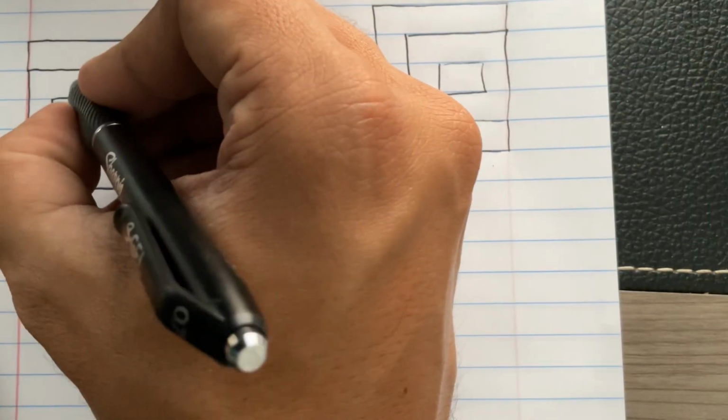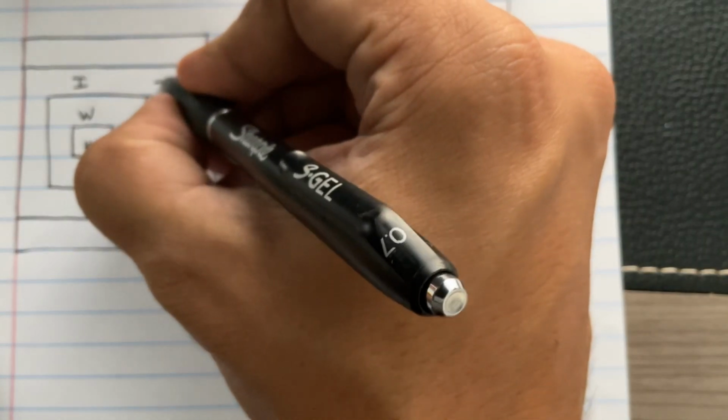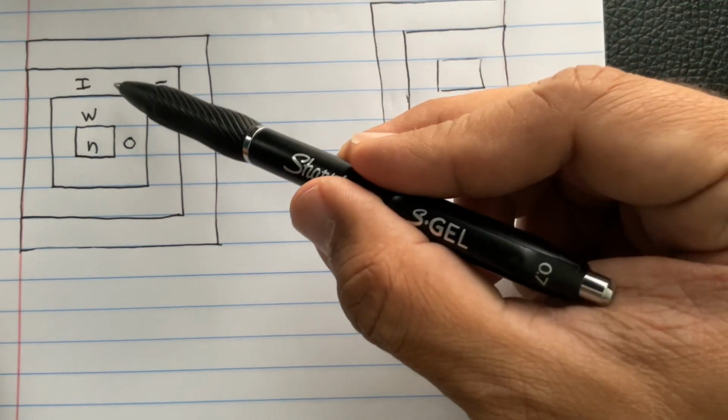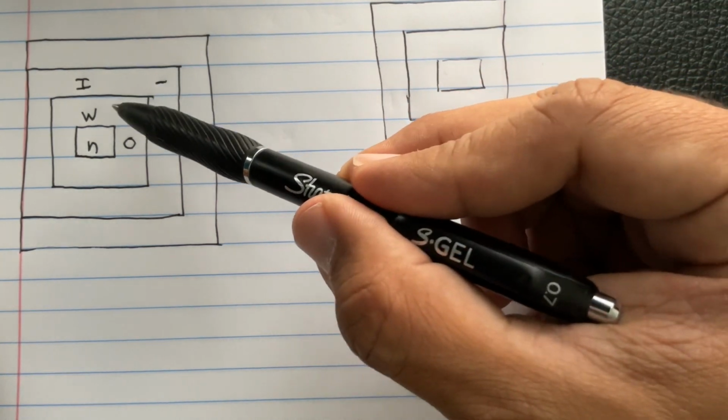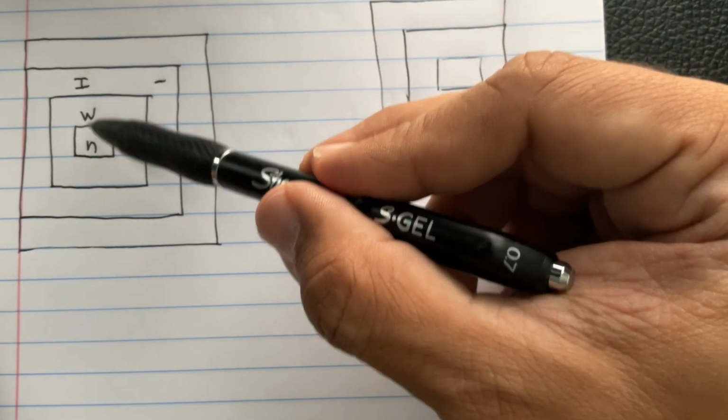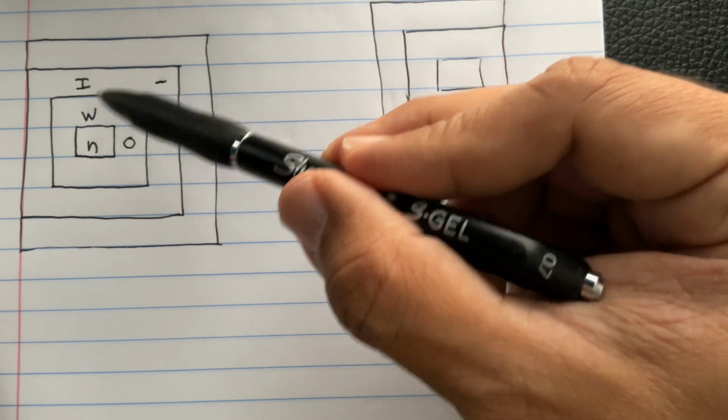Then we have integers. Integers add negative numbers, so we still have no decimal points. We just have negative numbers, negative whole numbers, and counting numbers. So integers includes everything inside the box. See how it encompasses everything?